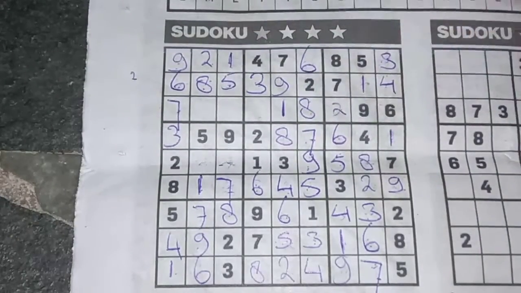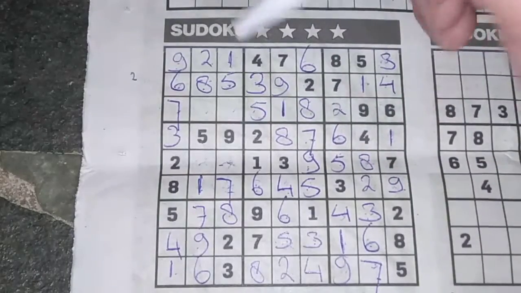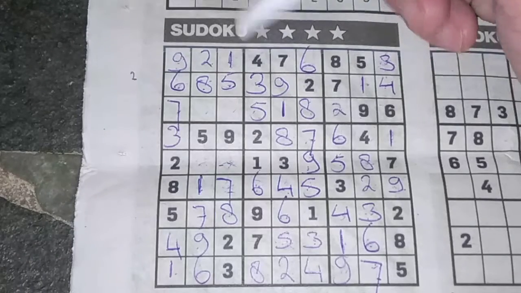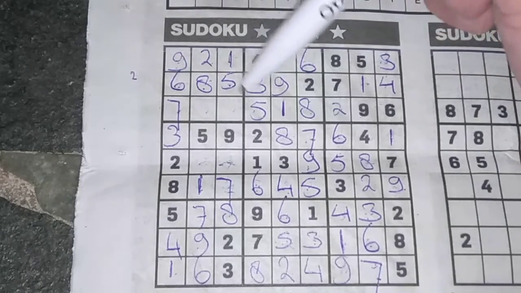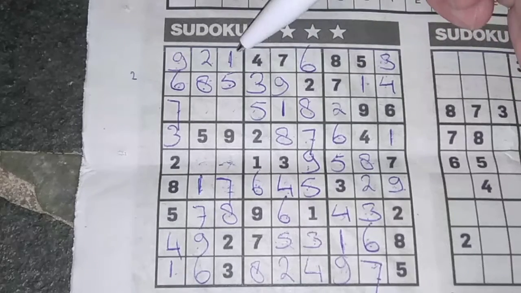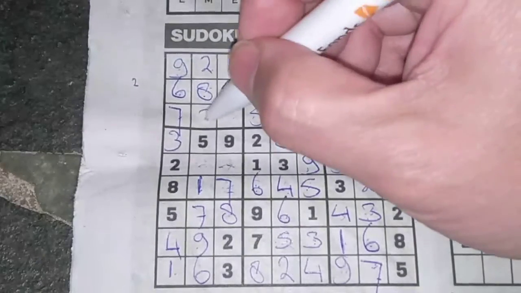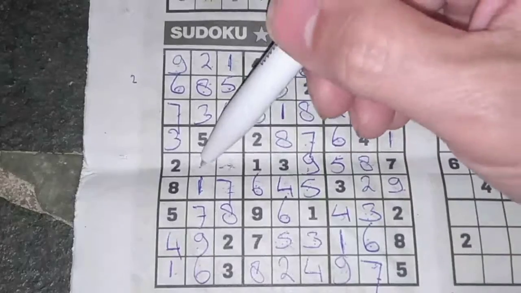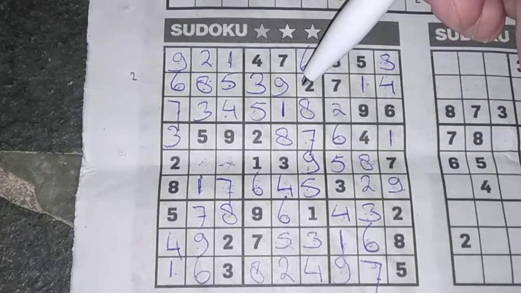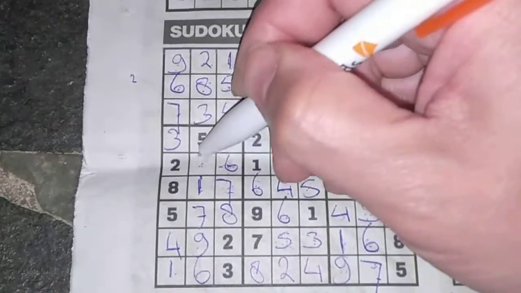One missing number in this big square for the number 5. 2 missing numbers in the third row for the numbers 4 and 1, 2 and the 3. We have a 3 there, so no 3 here. 3 should be there, and the 4 goes there. And the final 2 numbers of this big square, the 4 and the number 6. Yes, we have a 6 here, so no 6 there. 6 should be here, and the 4 goes there.